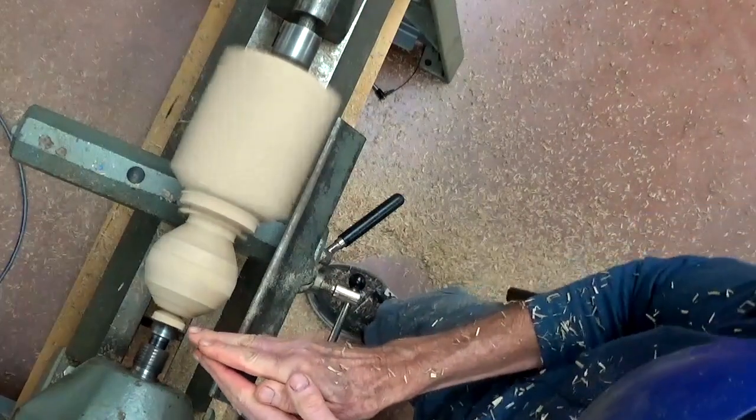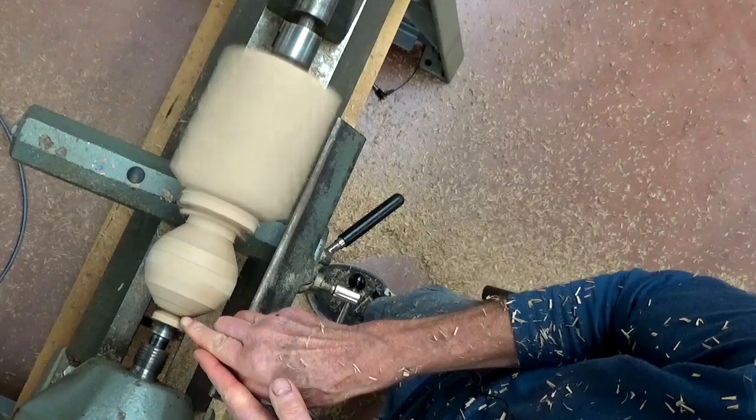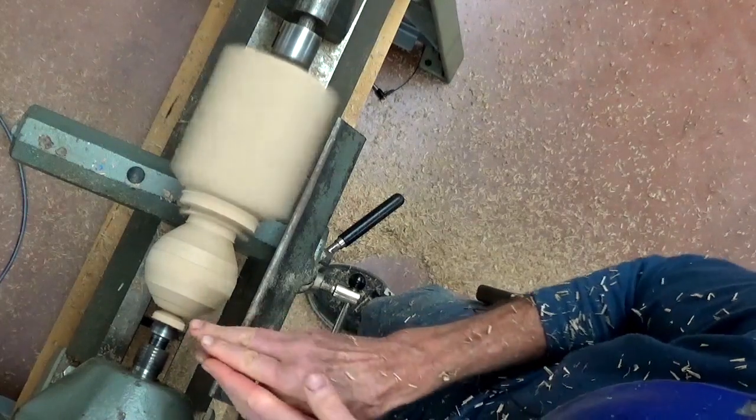So now I've cut that nub down about the distance from that corner that I created, distance B.